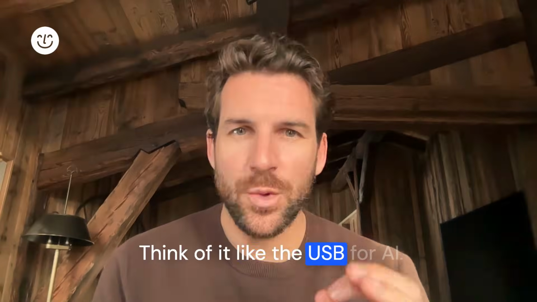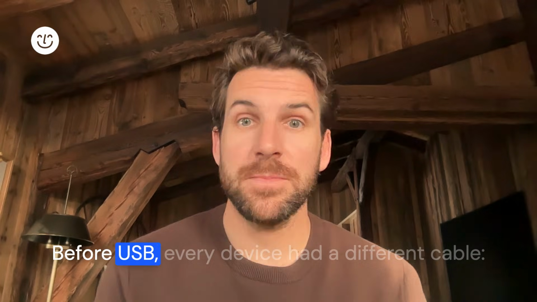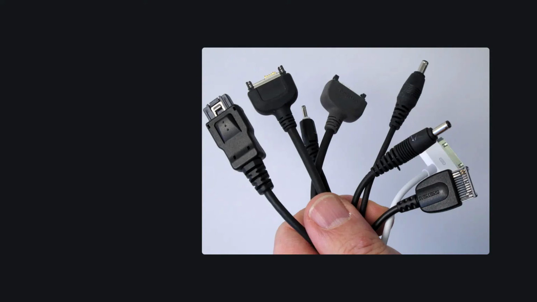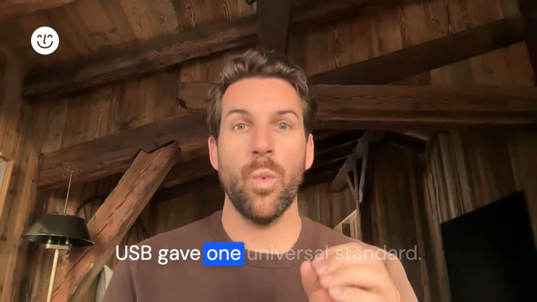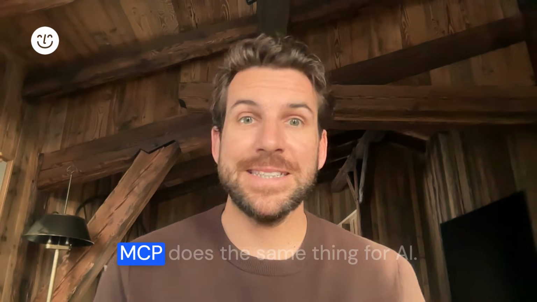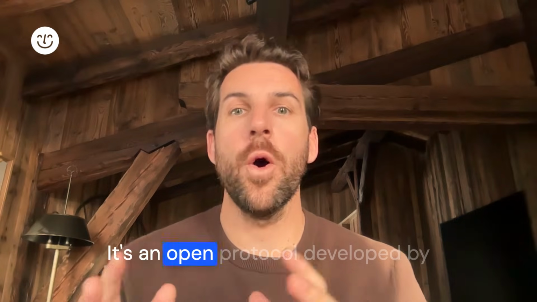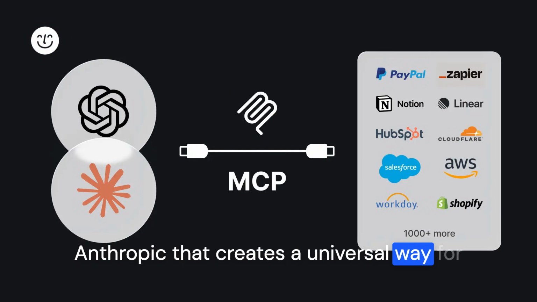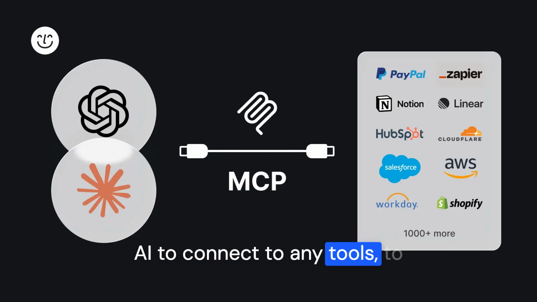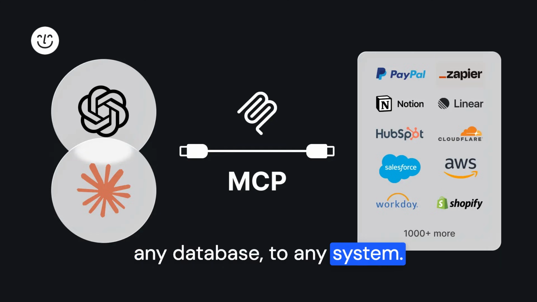Think of it like the USB for AI. Before USB, every device had a different cable. Phones, cameras, laptops, all incompatible. That sucked. USB gave one universal standard. MCP does the same thing for AI. It's an open protocol developed by Anthropic that creates a universal way for AI to connect to any tools, to any database, to any system.